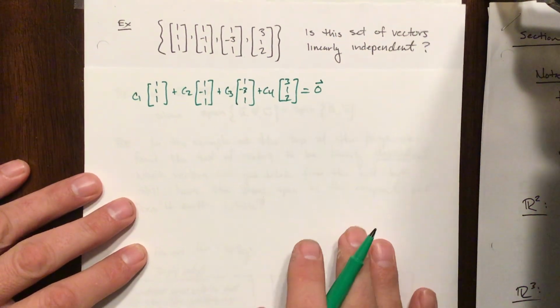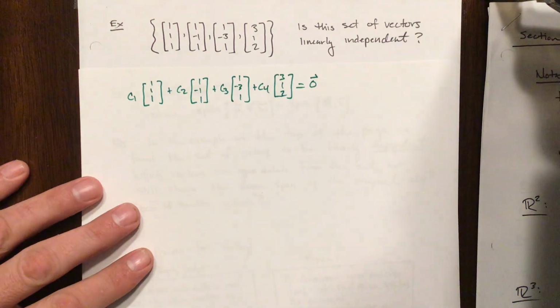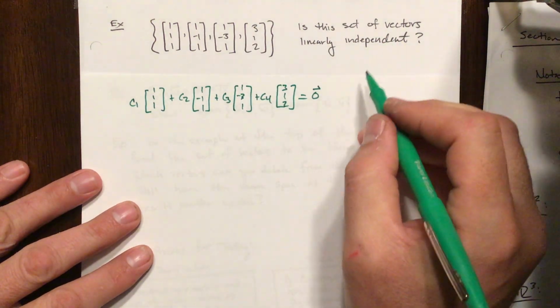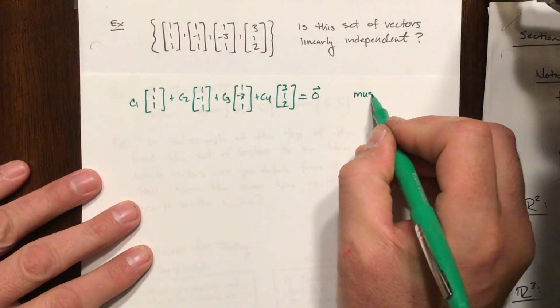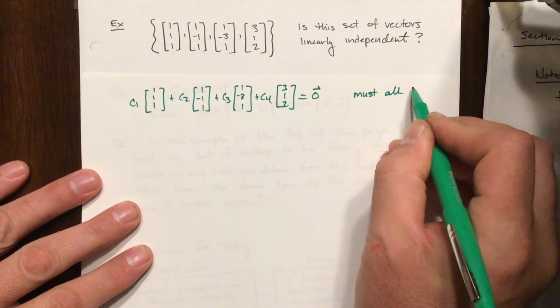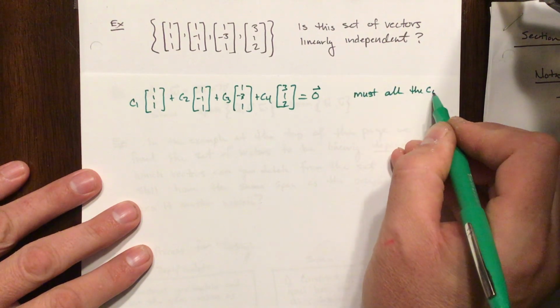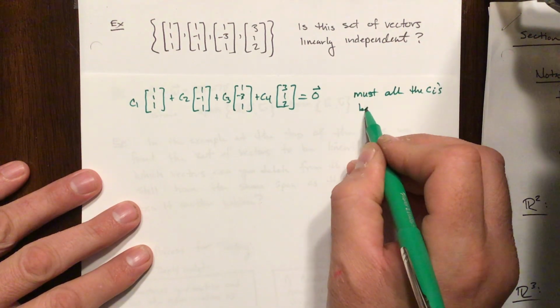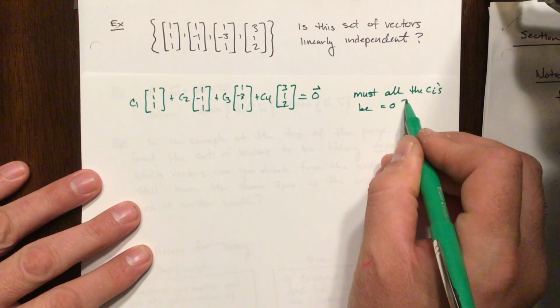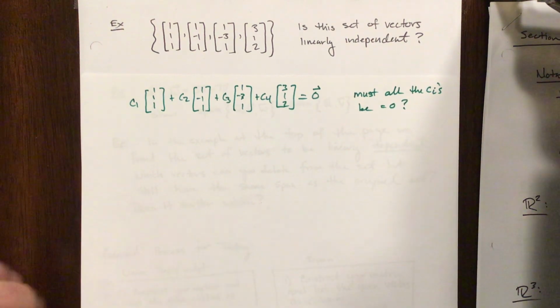And the question that we have to answer when analyzing this is, must all the C sub i's be equal to 0? Okay, let's take a look.